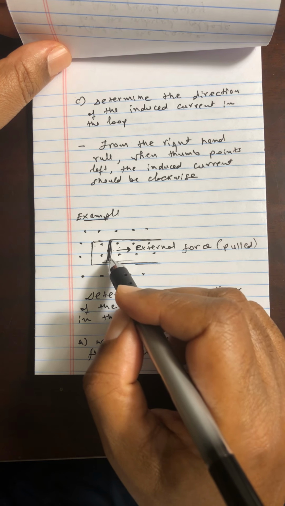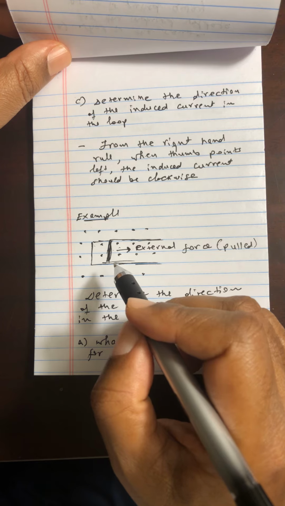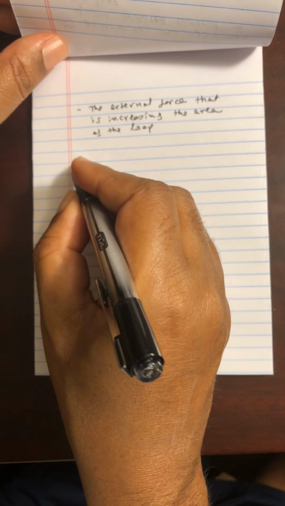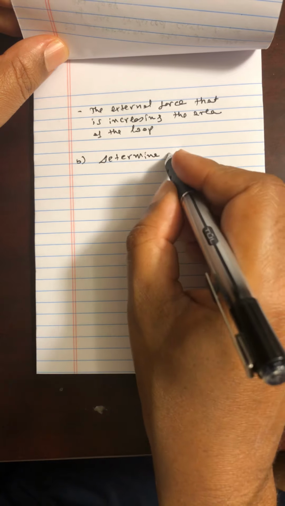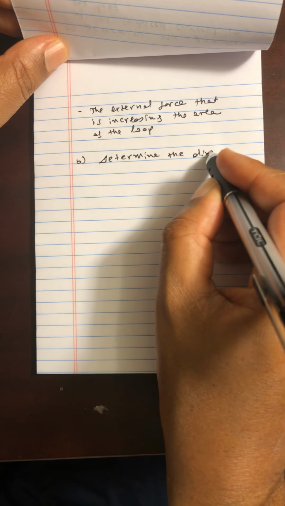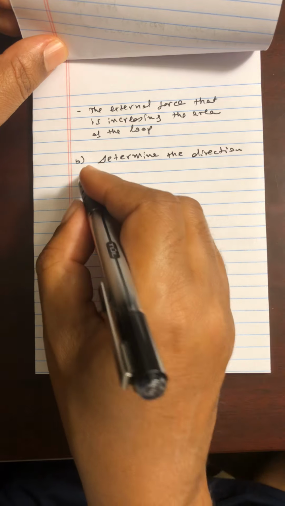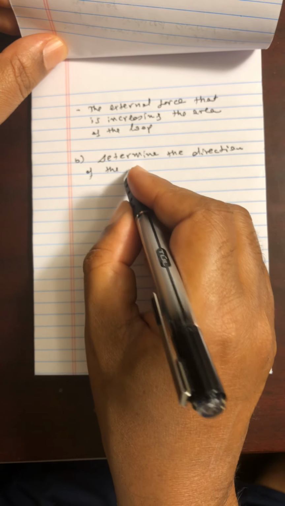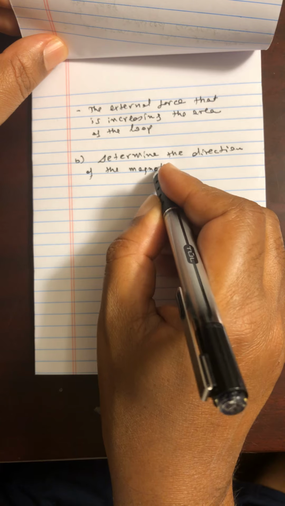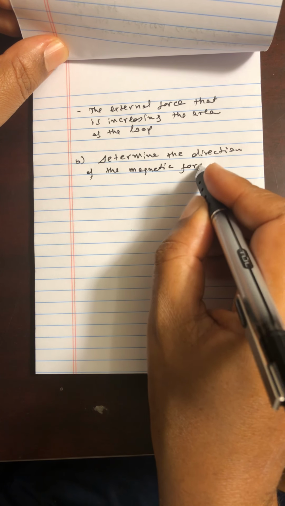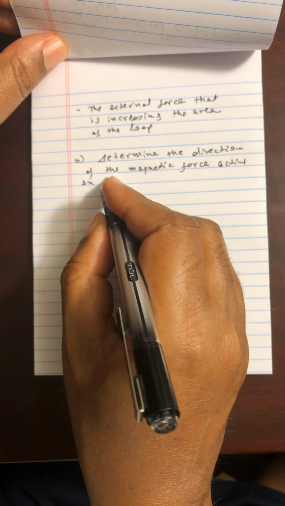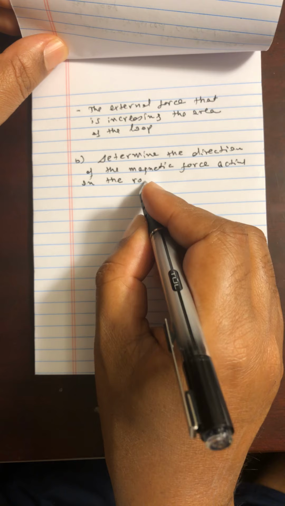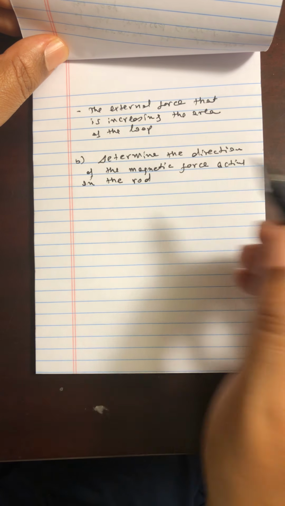Now the question is, what should be the direction of the magnetic force acting on the rod due to the induced current?